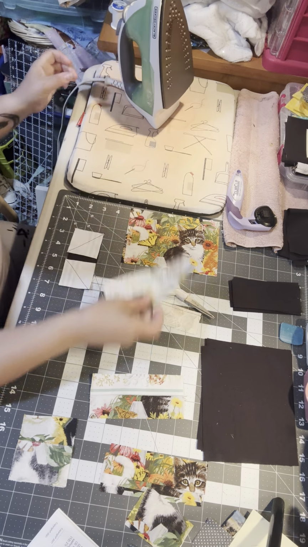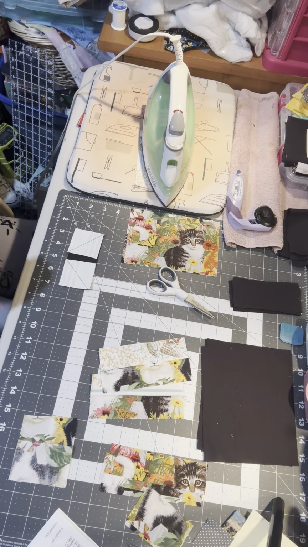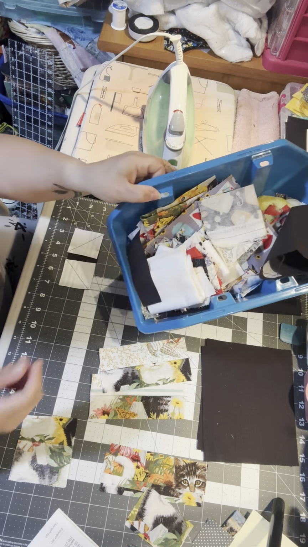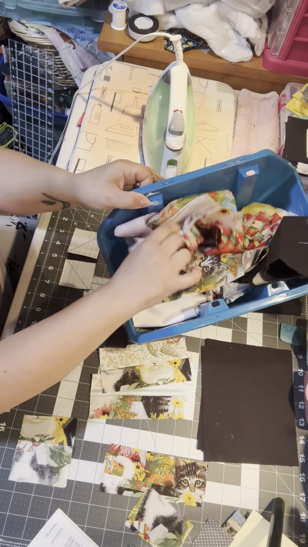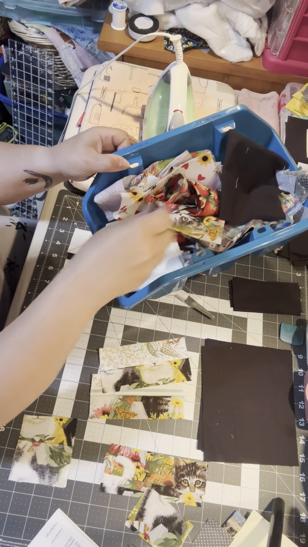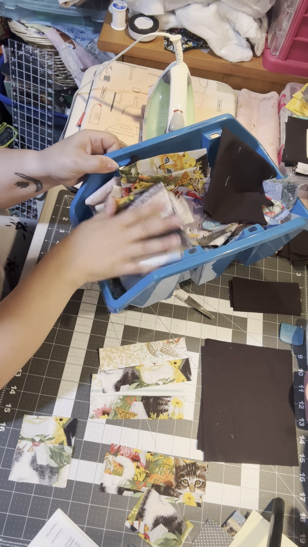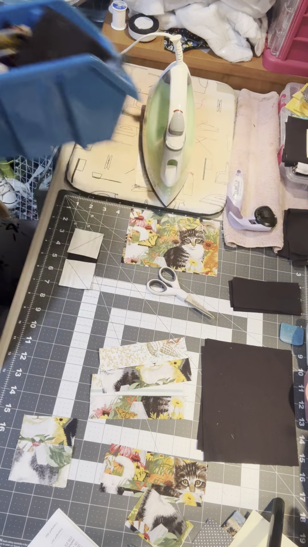And again, I was just picking random fabrics when I went through my scrap bin. And here, I'll show you my scrap bin. This is what my scrap bin looks like. I have two. And this is the little bit bigger pieces. No, I'm sorry, those are the smaller pieces. And then these are my bigger scrap pieces.